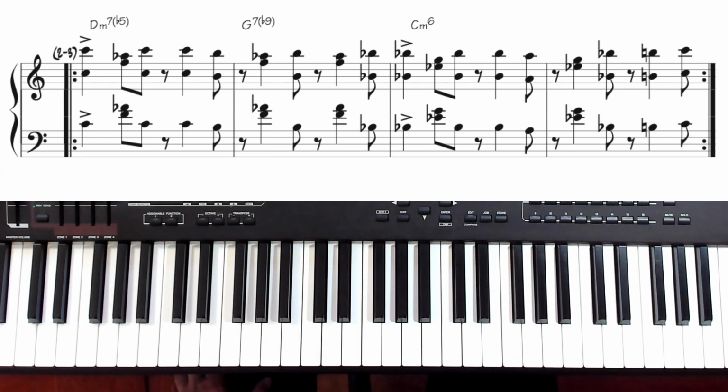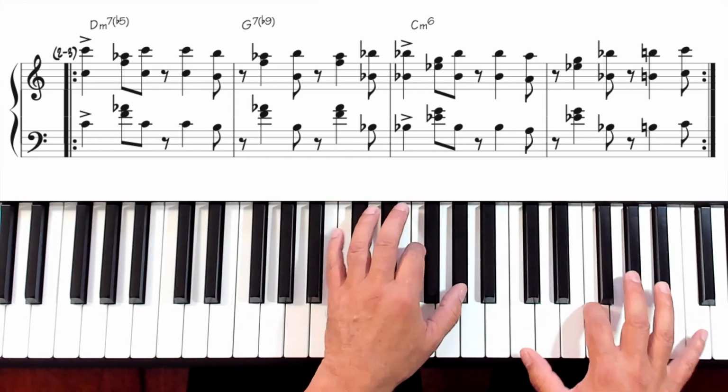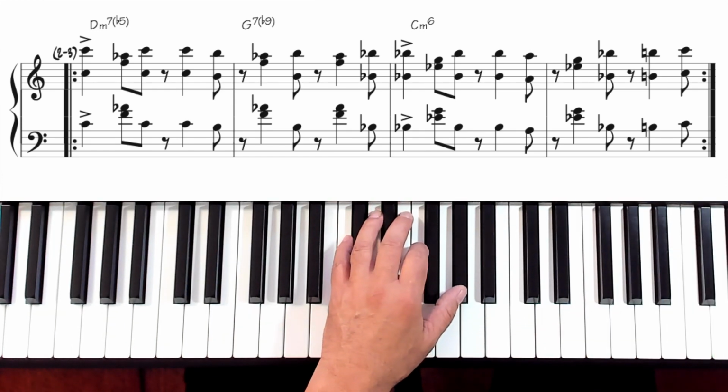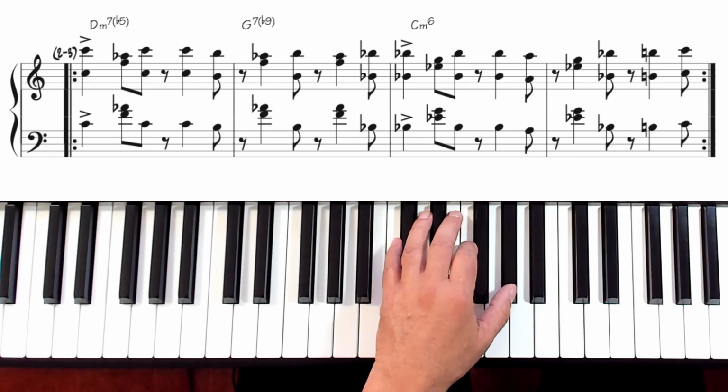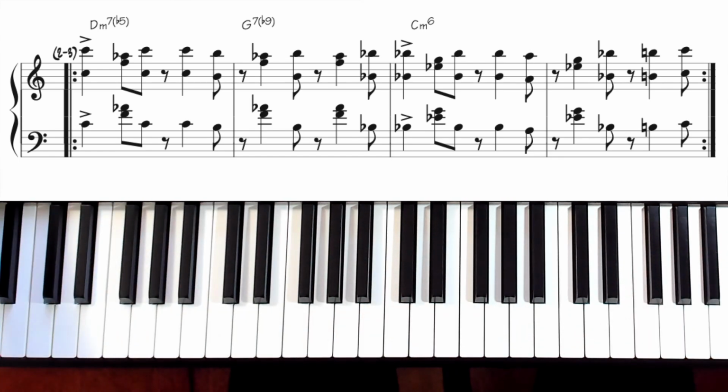Okay, good. And let me see. Maybe I can zoom in a bit more. Yes, but I need to move my camera. Okay, my voice is a little bit too low.